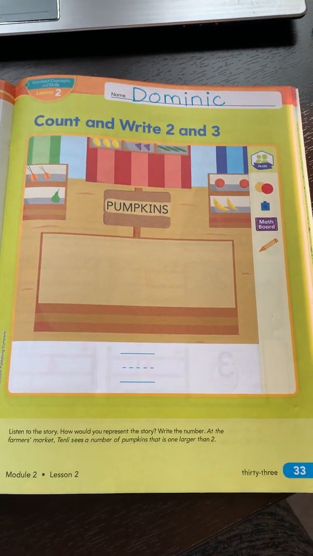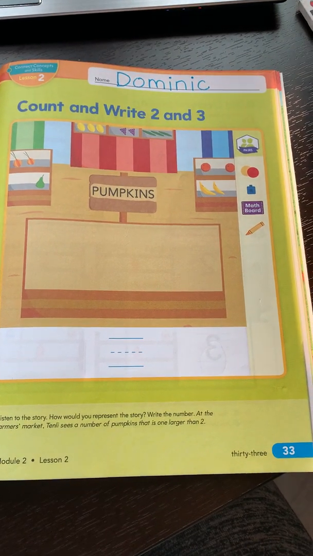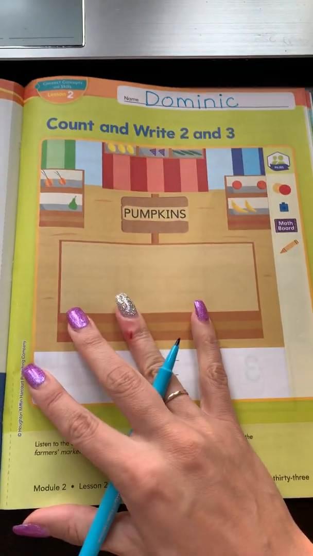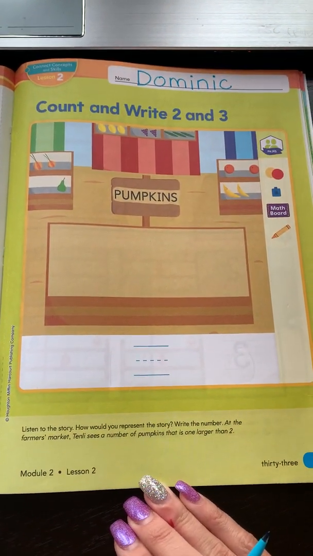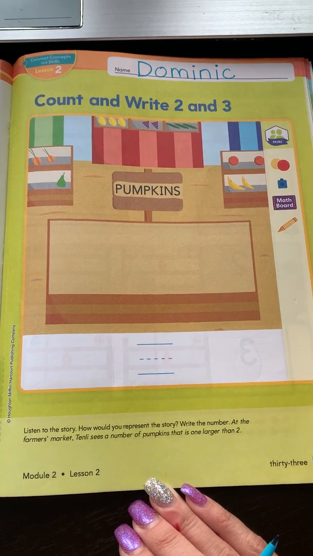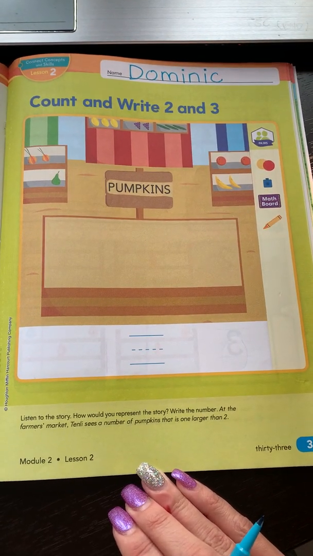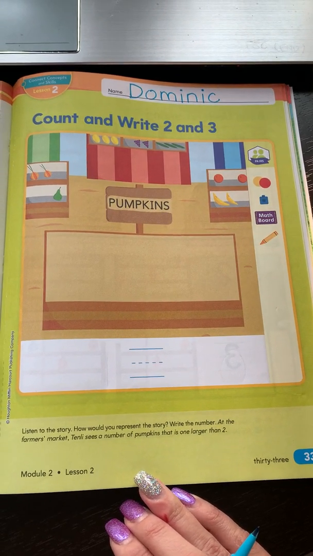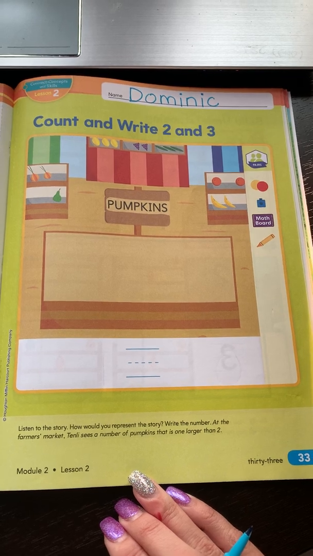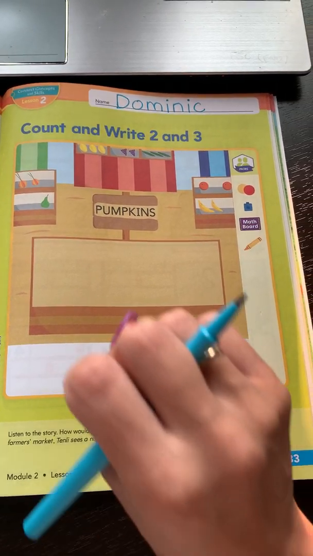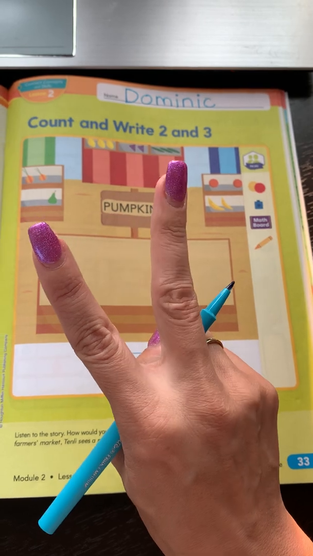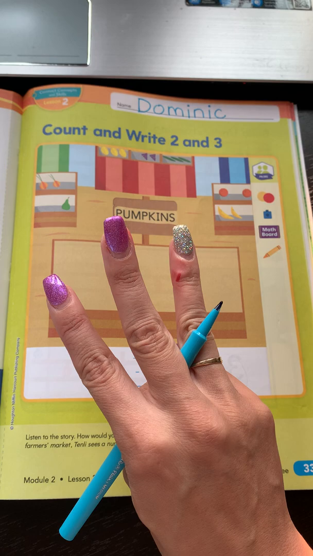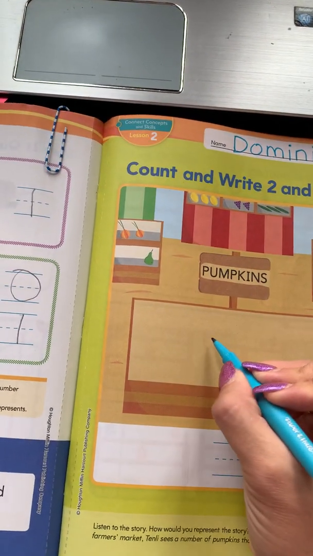Today, we are going to count and write the numbers 2 and 3, okay? Listen to this story. At the farmer's market, Tenley sees a number of pumpkins that is 1 larger than 2. If I have pumpkins 1, 2, 1 more than 2 is 3. Here are my pumpkins.